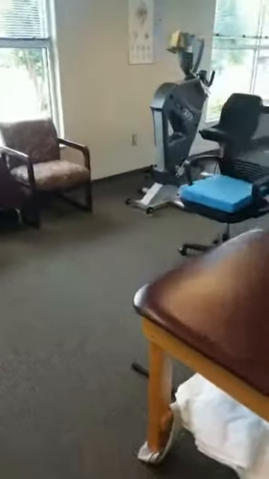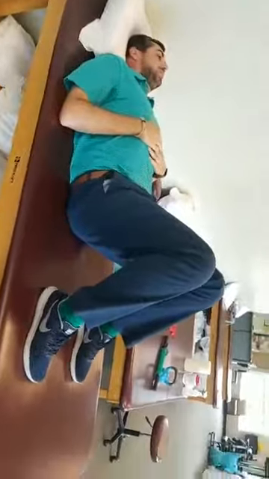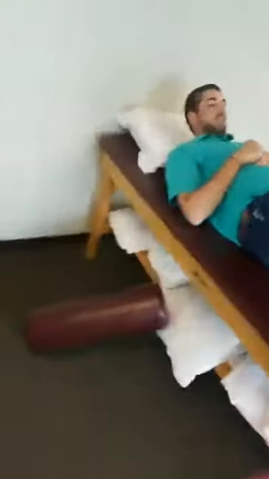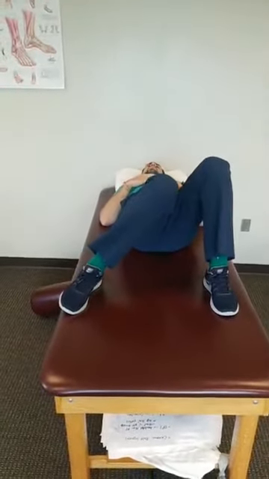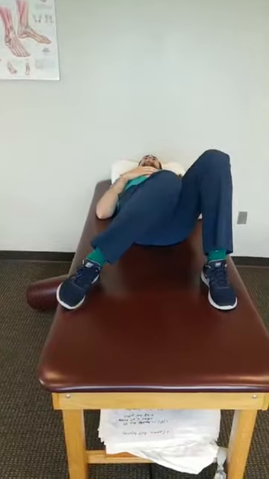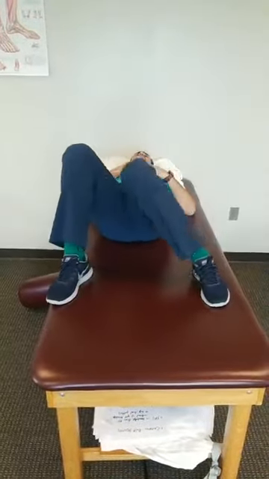Okay, come over here. So get into this position, this hook lying position. Let's go to the front, so you can see this. And what we're going to do is try to work on that hip rotation. So I want you to go in, really hold that stretch. You'll feel it kind of outside there. You want to do both legs.